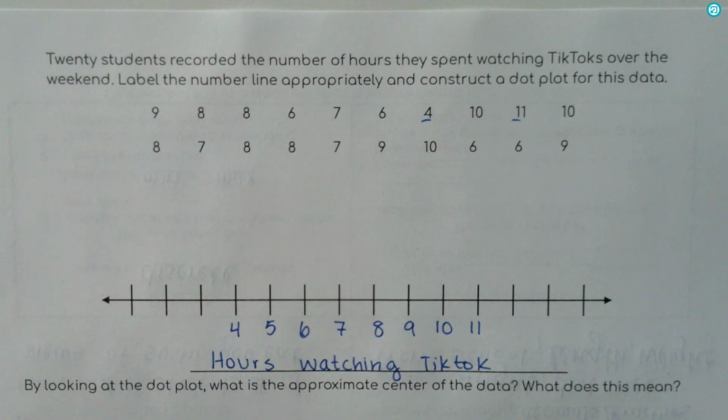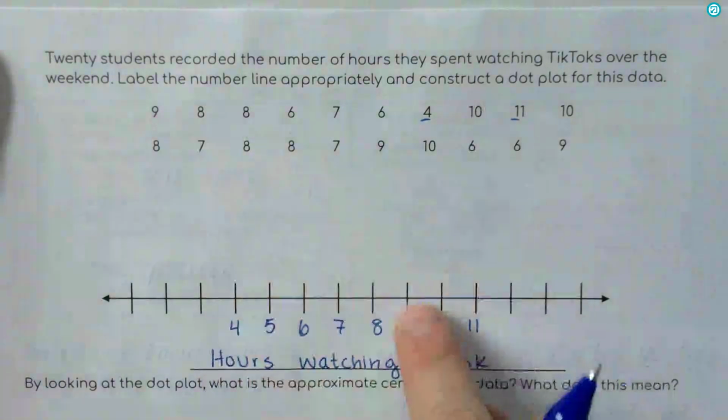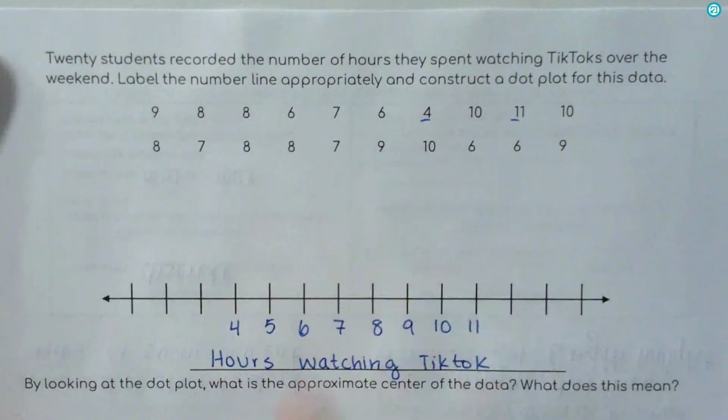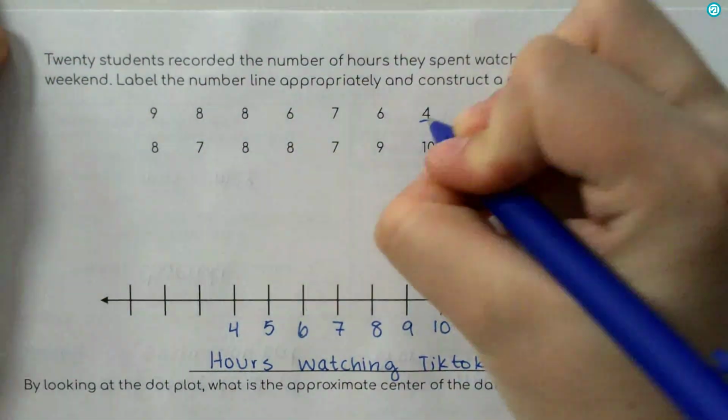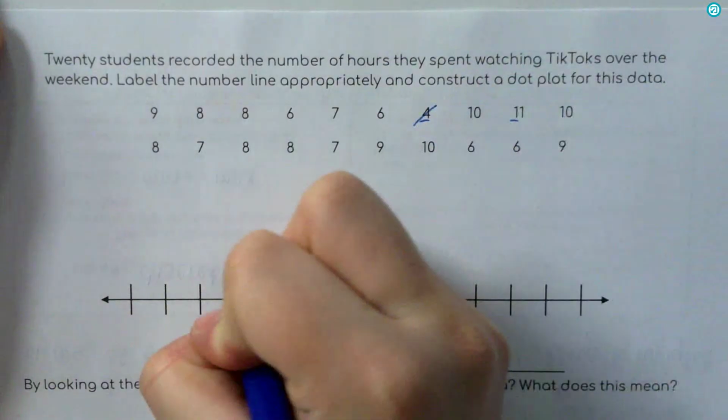All right, then how we make a dot plot, we call them dot plots. It's really hard to draw a dot. Most people draw X's. If you want to do dots, you can. I do X's. But we are going to draw an X to represent every data point. So we could put an X on 9 and then an X on 8 and then an X on 8. I think it's easier to do all for one at the same time. So I'm going to cross off 4 and put an X over 4.